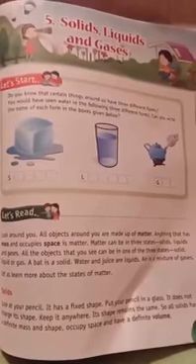Students, today we will be taking our last lesson from science subject, lesson 5, solids, liquids and gases. So once you have understood this lesson, try to write and fill up these blanks by yourself as your homework.